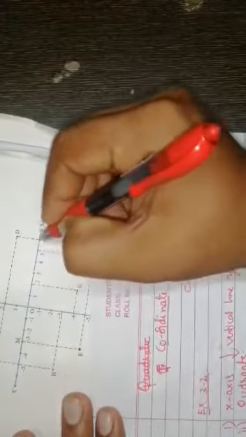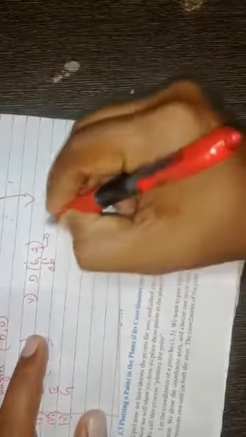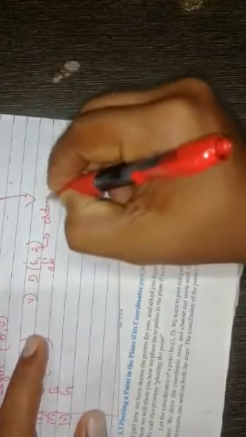Okay. Next, fifth one, the abscissa. What is the abscissa? Abscissa is nothing but the x coordinate. The abscissa of the point D. Where is D? The coordinates of point D are 6, 2. In this, which is the abscissa? 6 is the abscissa. Abscissa is nothing but the x coordinate. 6 is the abscissa and 2 is the ordinate.